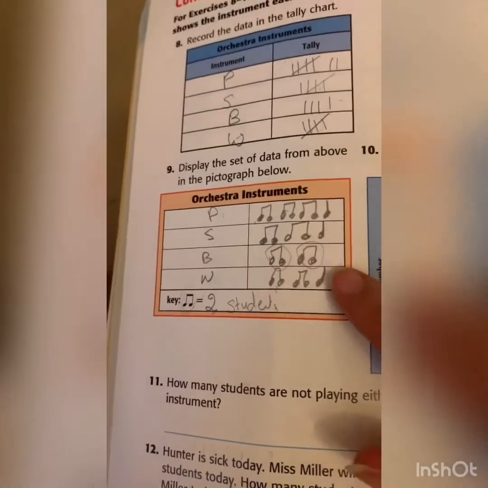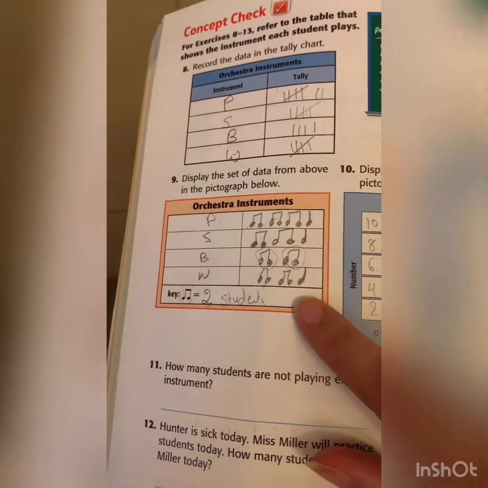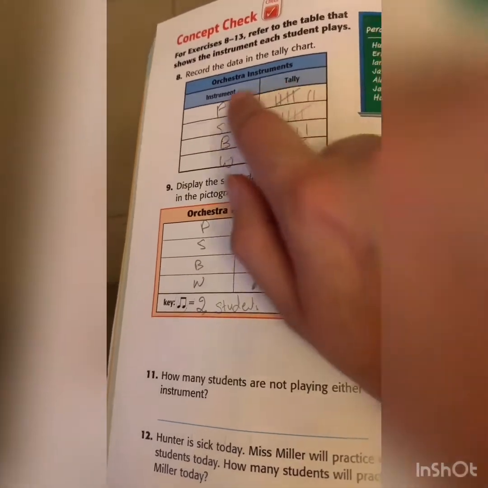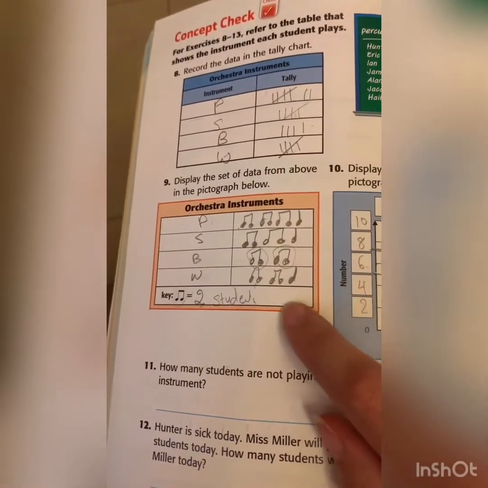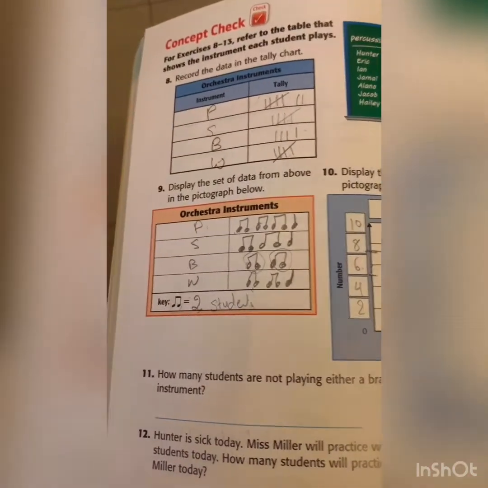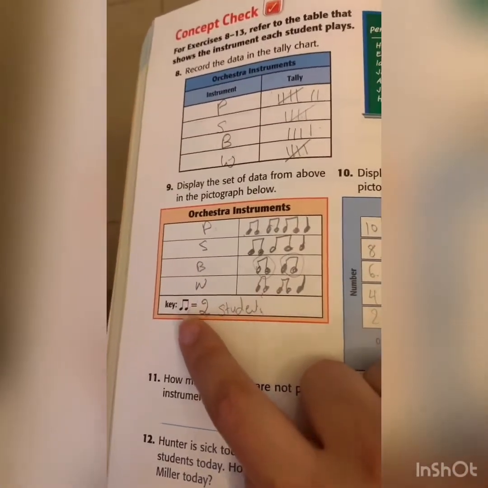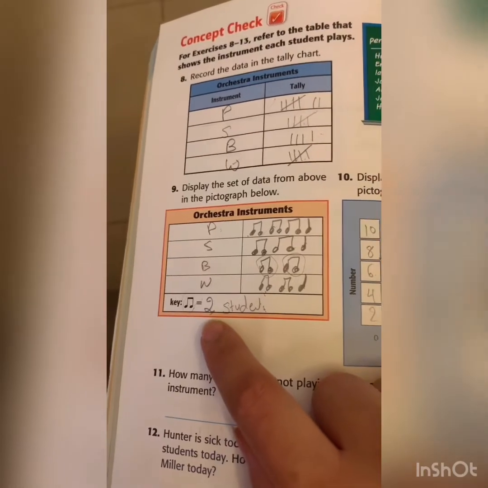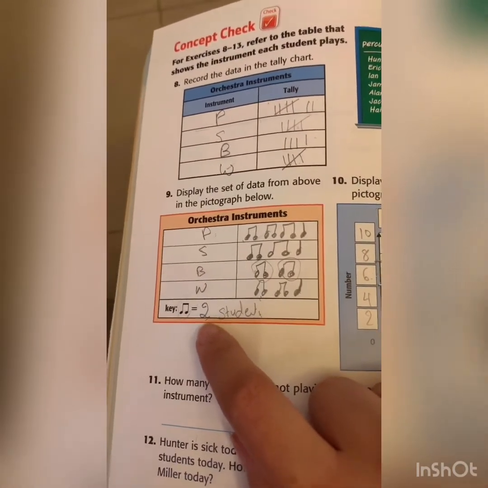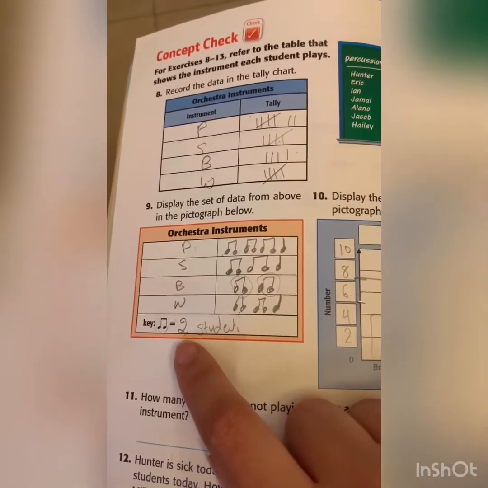And for this part of the question, you're gonna interpret this tally chart into a pictograph where you draw pictures. They gave you the symbol that you want to draw. You're just gonna give the key. So I chose 2, which is an easy number to multiply.